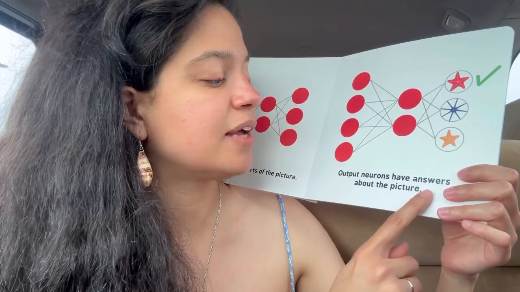output neurons have answers about the picture. Once we have all of that information in place, then we can confirm that we have a red animal in the picture. That's what the output neurons are sending as a message to the rest of the brain. We also analyzed if there was an 8-armed starfish, and then here's a random 5-armed yellow starfish that was not under discussion previously.